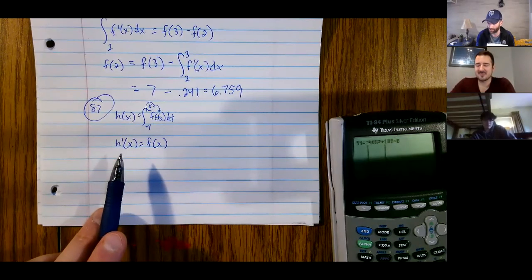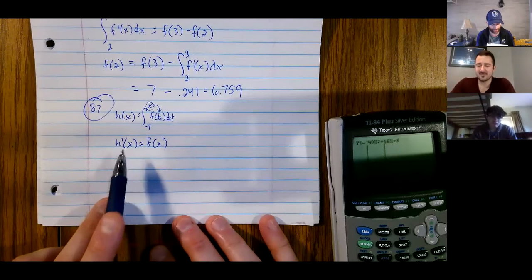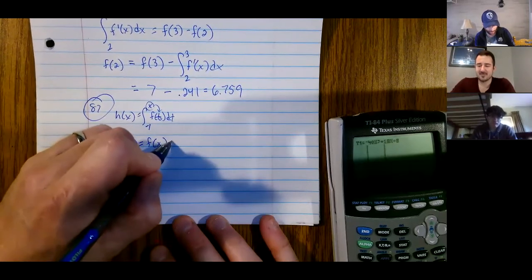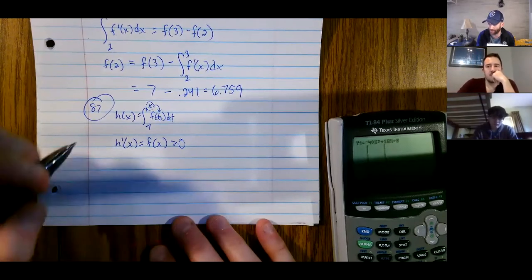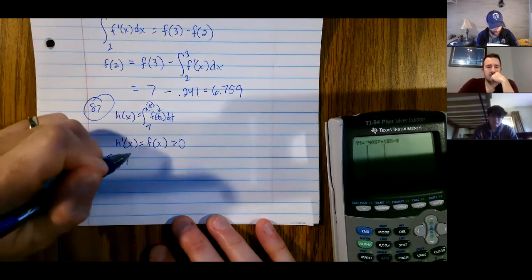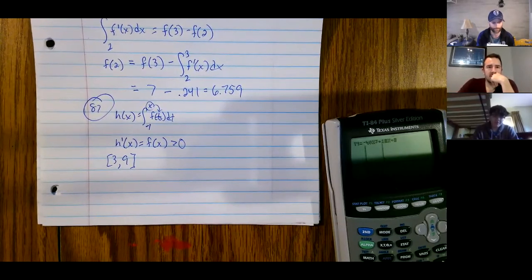So it says, on which of the following intervals is h increasing? Well, that would mean when h prime is positive, which means when f is positive. So when is this graph above the x-axis? That would be from 3 to 9. So, let me go back to my answer sheet. Like choice E. Oh, that is E. I already had it written down.